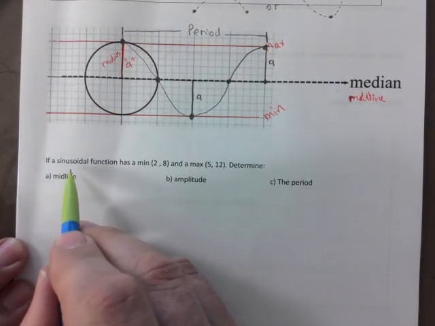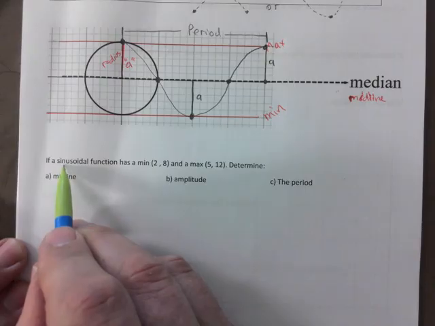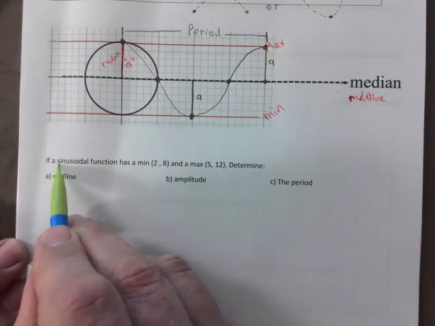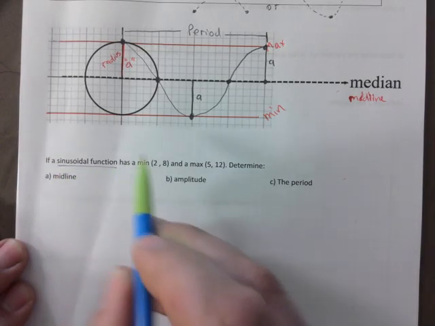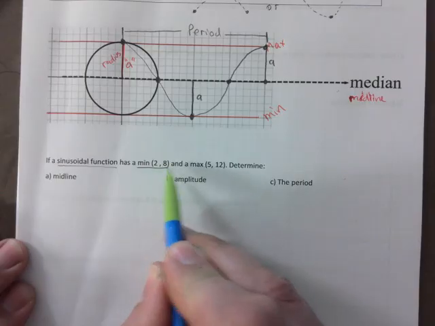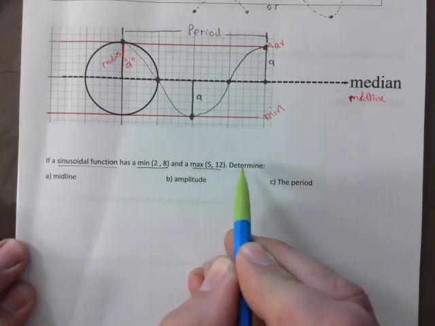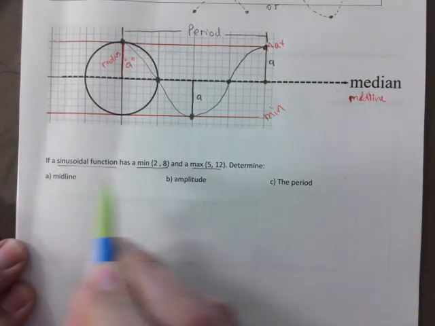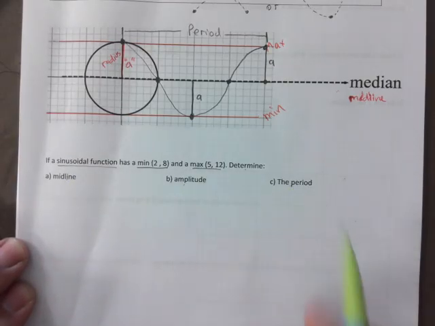Sometimes word problems don't give us the whole picture, so we need to come in and paint the full picture. If a sinusoidal function has a minimum of 2.8 and a maximum of 512, determine the midline, the amplitude, the period.